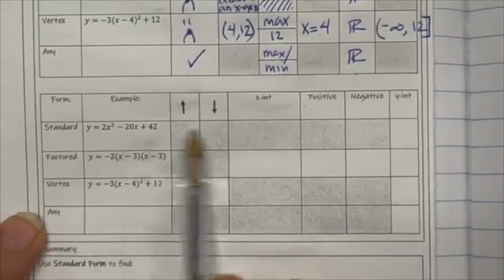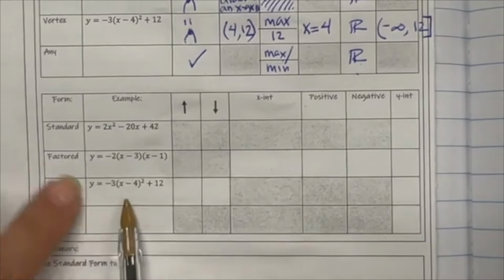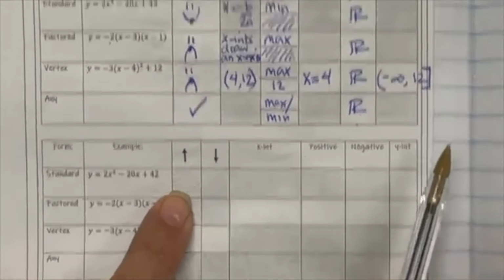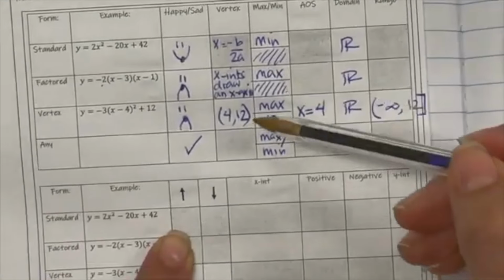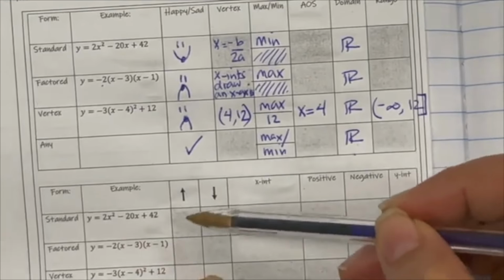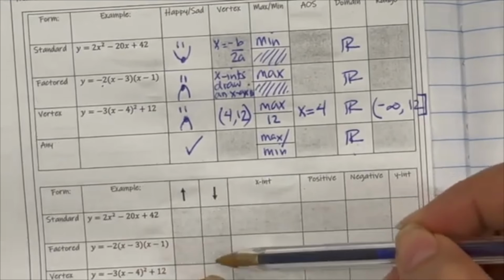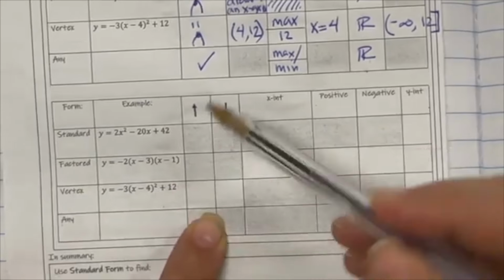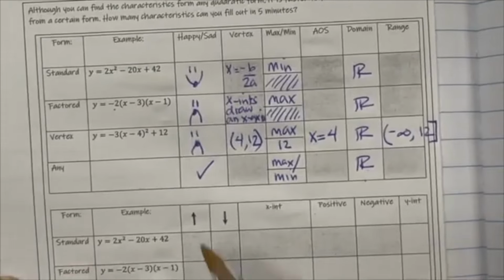Still moving through the characteristics, so still the same exact question, standard, factored, and vertex. Can I tell if it's increasing and decreasing? Again, without understanding what the vertex is, I cannot tell if it's increasing or decreasing. So since I don't know the vertex without calculating it, the only one I can tell is for the vertex form. So where is it increasing and where is it decreasing?